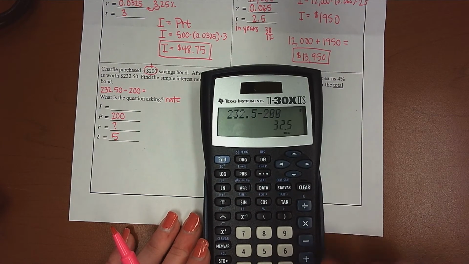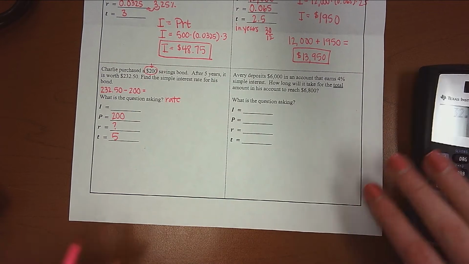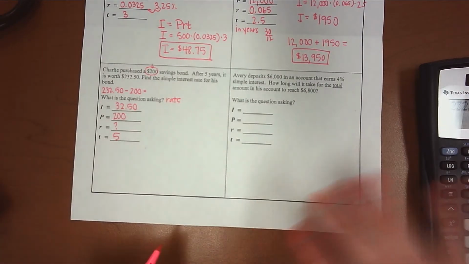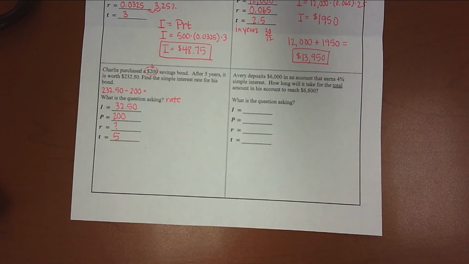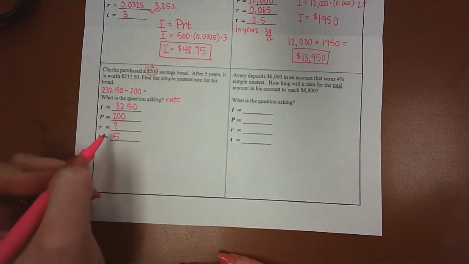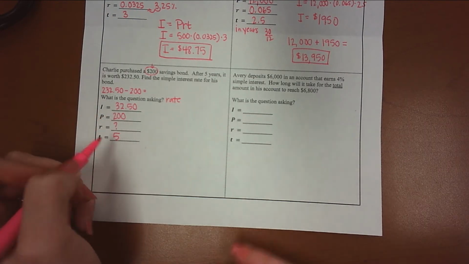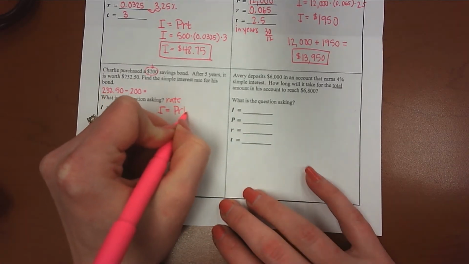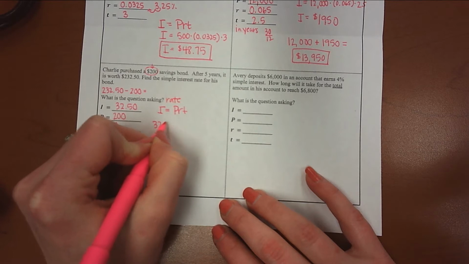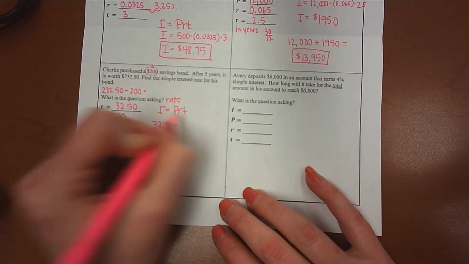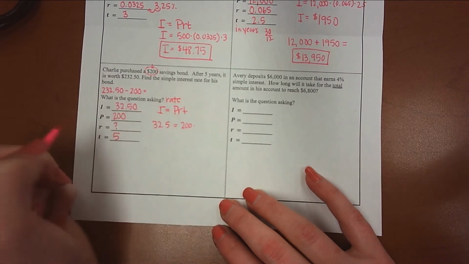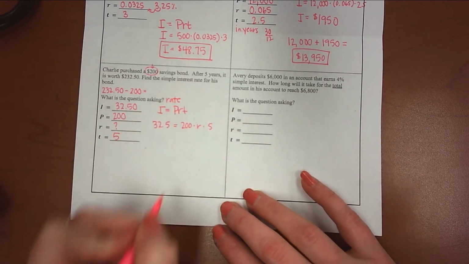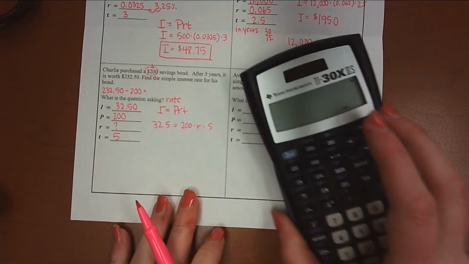He actually only gained $32.50. So my interest is $32.50. My principal is $200. My rate I don't know, and my time is 5 years. When I plug that into my formula, I equals PRT, my interest is $32.50. That's equal to my principal, 200, times my rate, which I don't know, so I'll put in an R, times my time, which is 5.